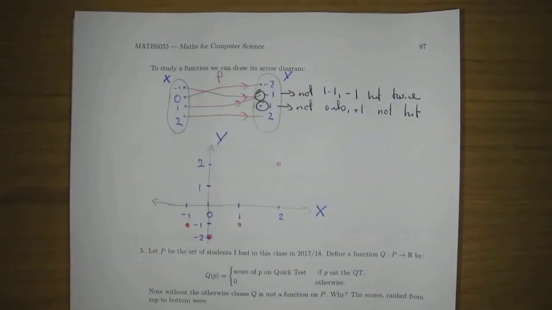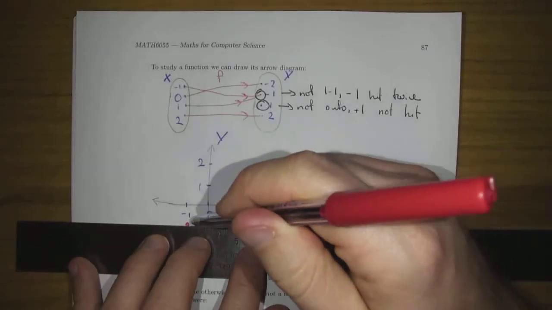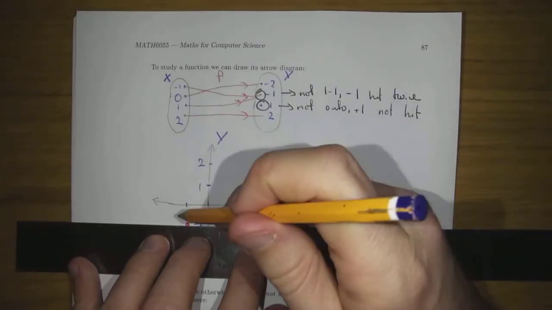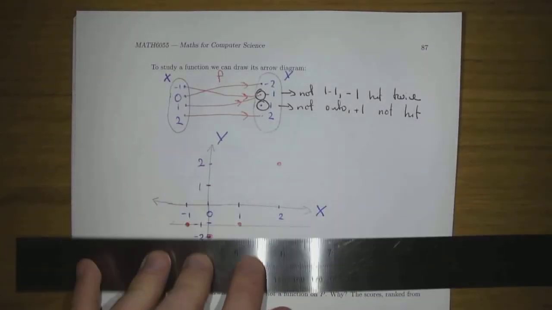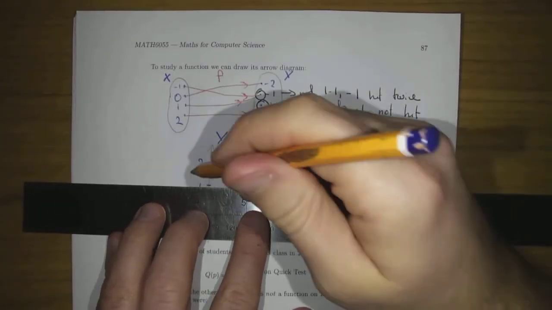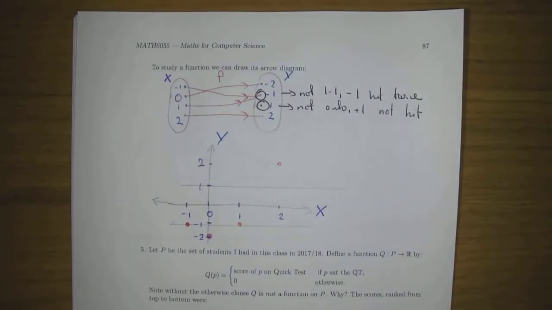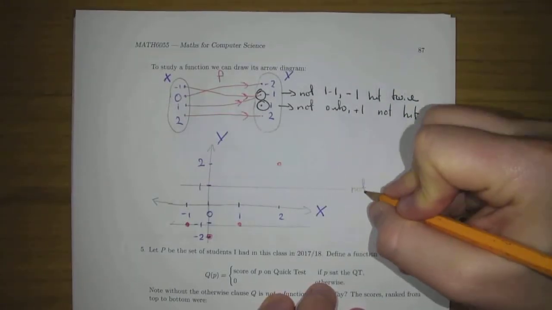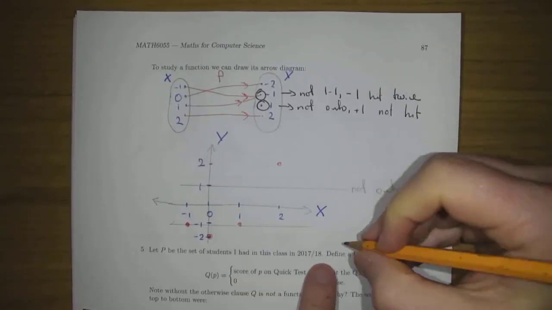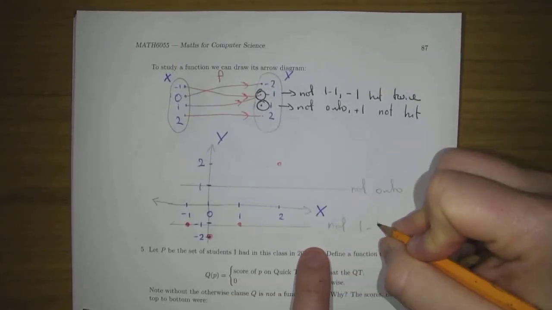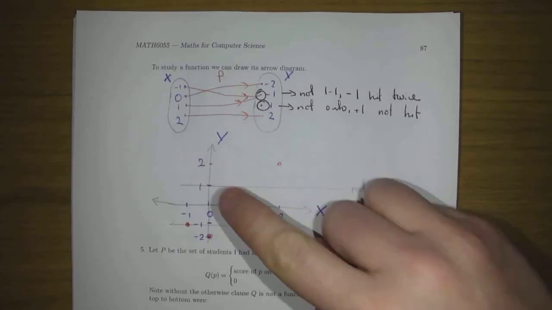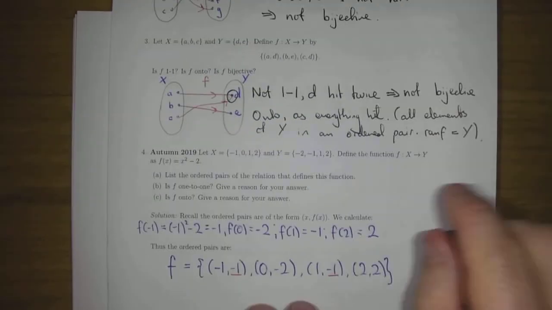And the two horizontal lines, this one here shows that it's not one-to-one because it hits the graph twice. You do not join the dots, by the way. And the one at y equals 1 shows that it's not onto. So this one doesn't cut, not onto. This one cuts twice, not one-to-one. You do not look at 1.5 or a half because it's not an element of the codomain.